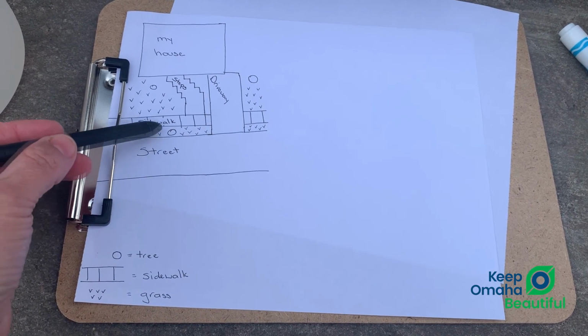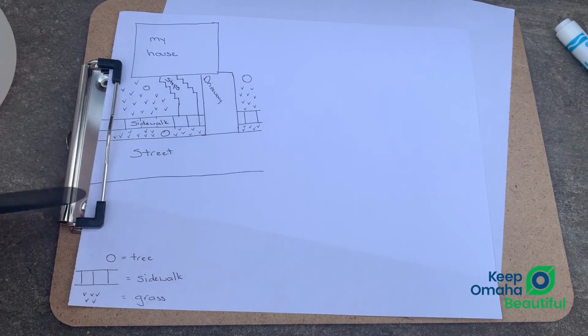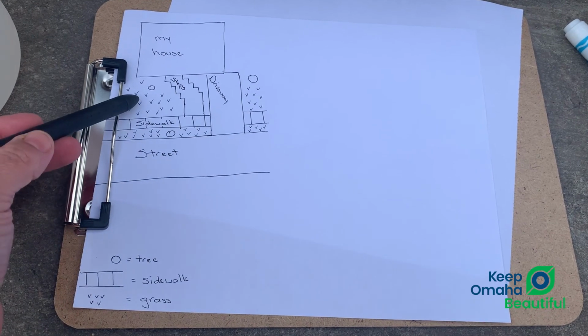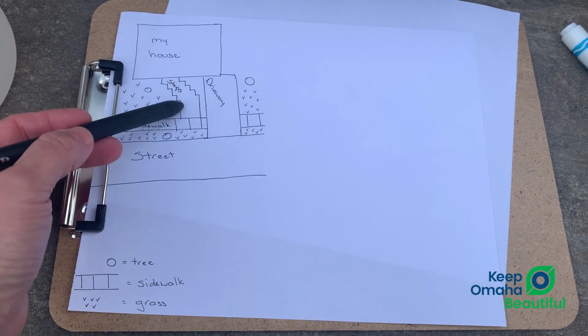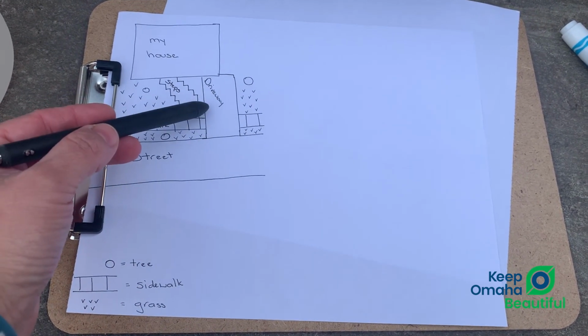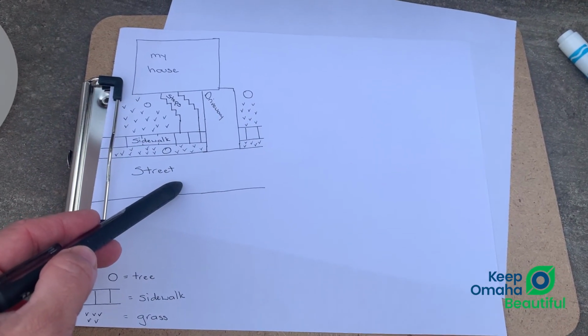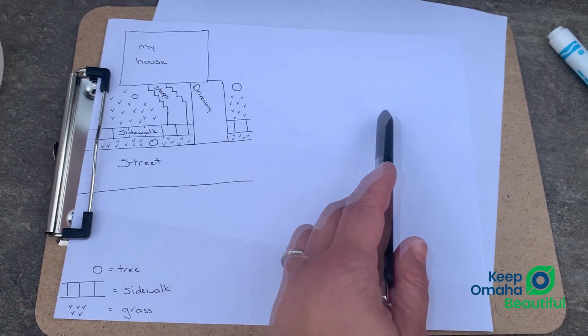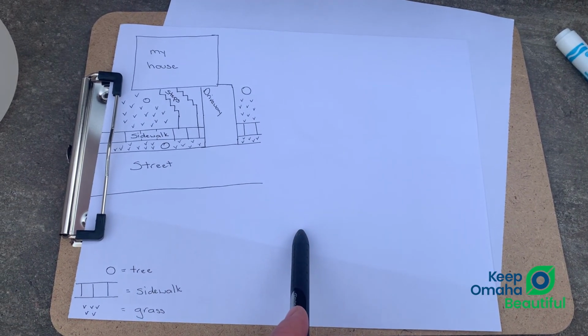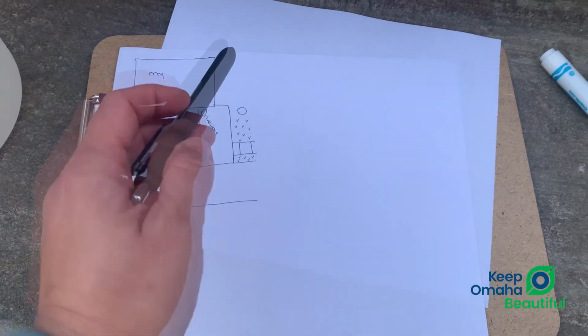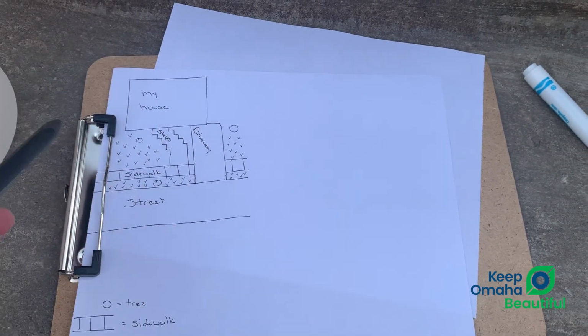All of these little circles mean that there's a tree there. The little hashtags show that there's grass. I've also included my front steps, the sidewalk, and the driveway. My map has my house in a small part of the paper because I'm going to fill in the rest of this map as we do the rest of the activity. I've also got extra paper in case I need it.